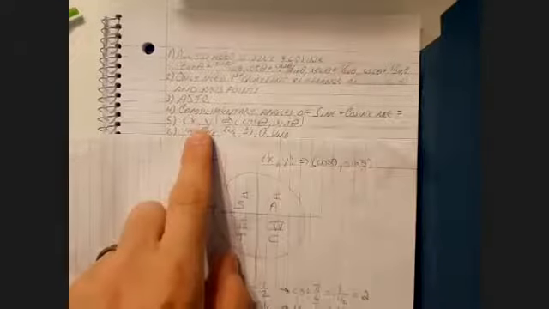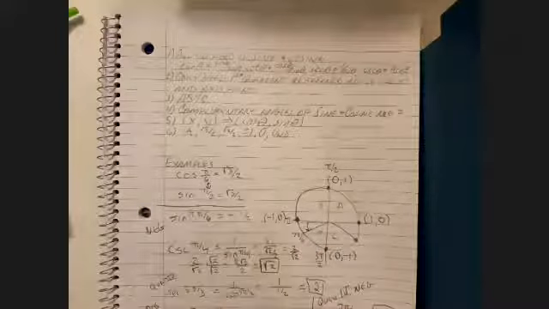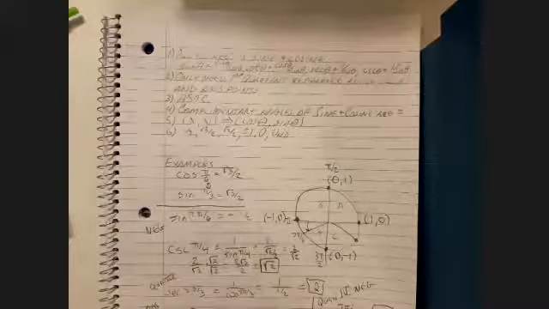And then you remember ASTC, all students take calculus. This helps you remember what the sign of your answer is going to be. And then you remember that the x coordinate corresponds to the cosine, and the sine corresponds to the y value. And then the other thing is just the axis points, and those are pretty self-explanatory. And then you can use the first quadrant reference angle to figure out its corresponding angle in any other quadrant. You use ASTC to figure out the sign.